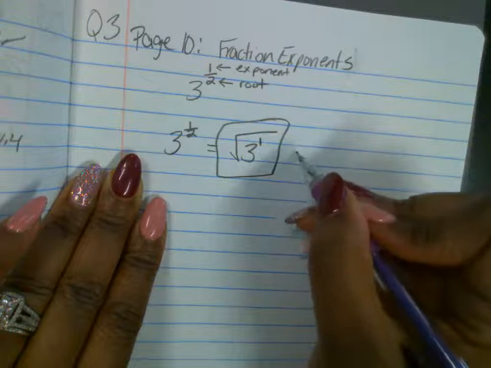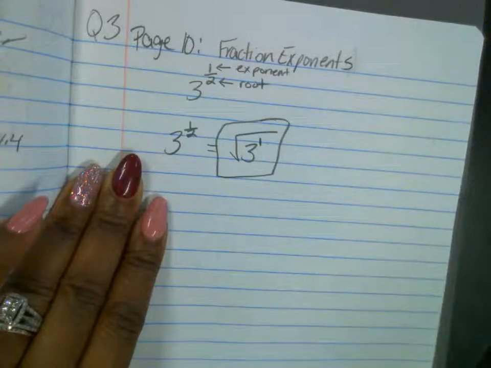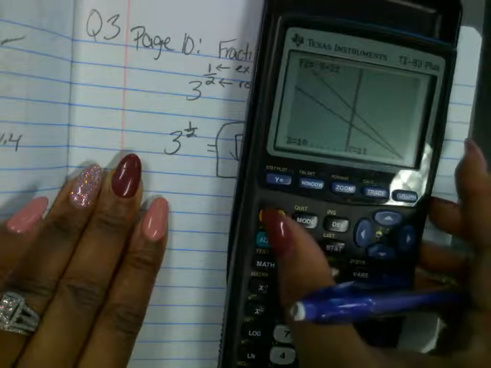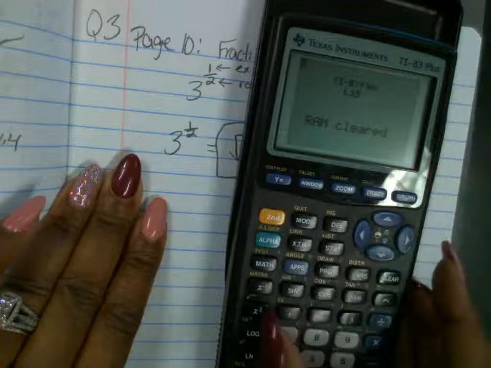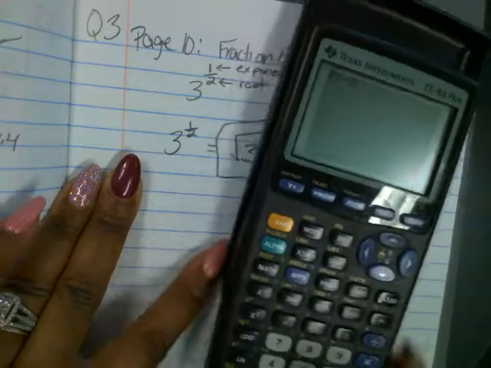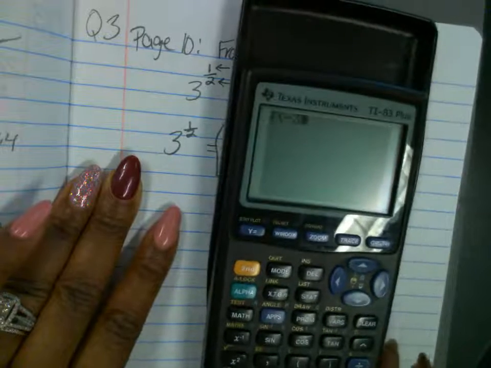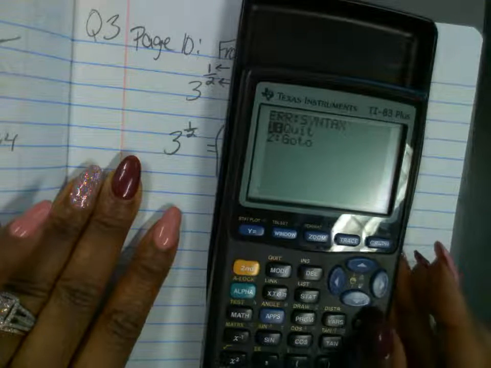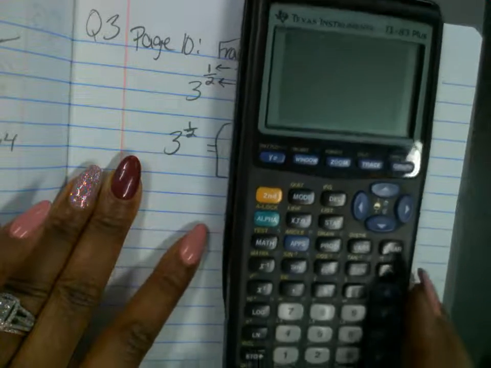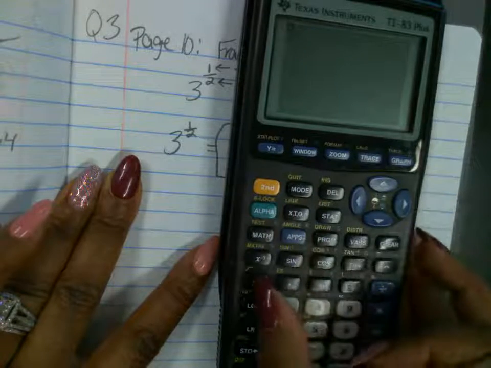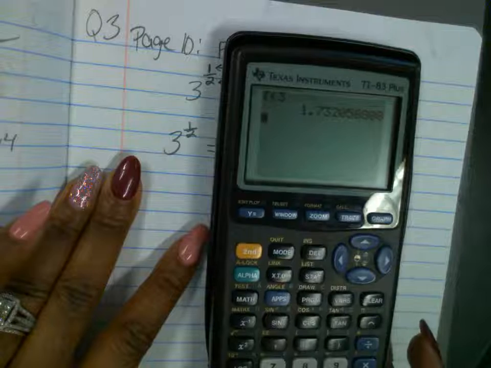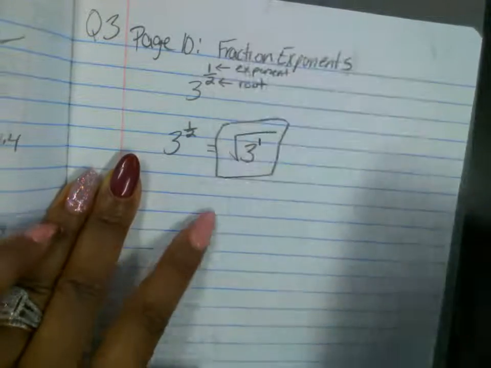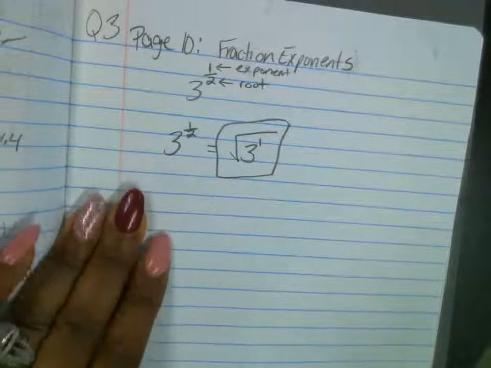You can write this as a decimal by just typing it in. So you could do second, x squared, and you could just type in 3. And it gives you a decimal. I typed something wrong, sorry. I'm accidentally pressing negative. Second, x squared, 3, and that gives you a decimal, okay? Or you can just leave it like this.